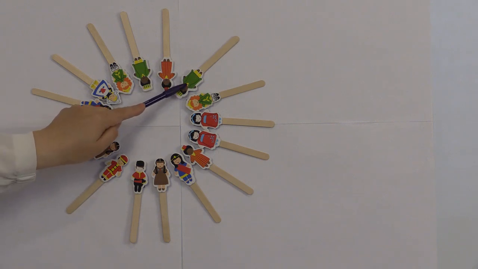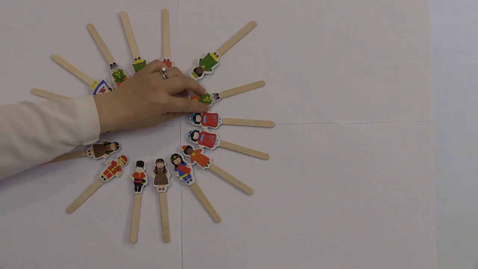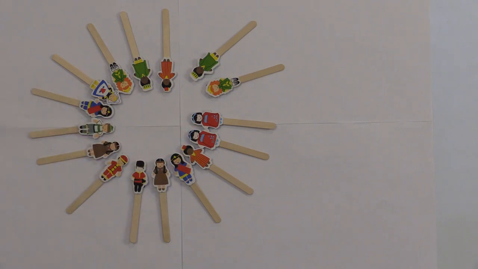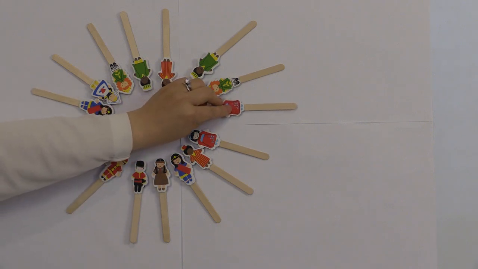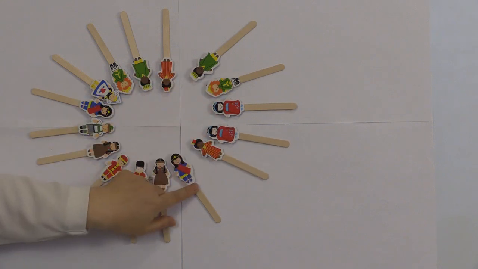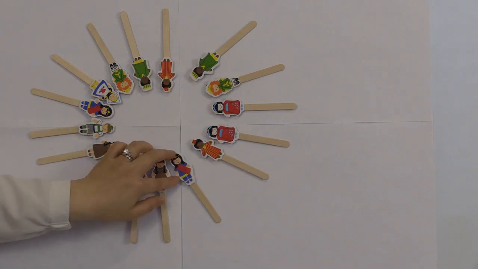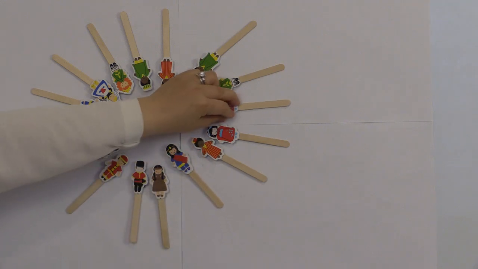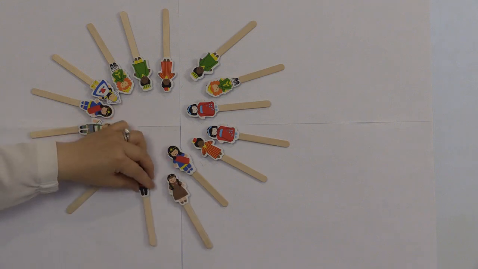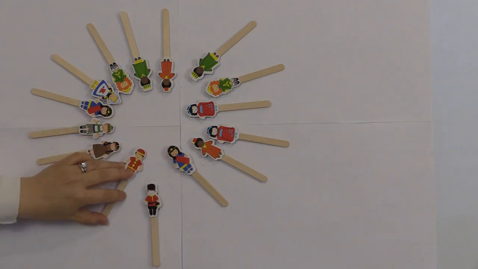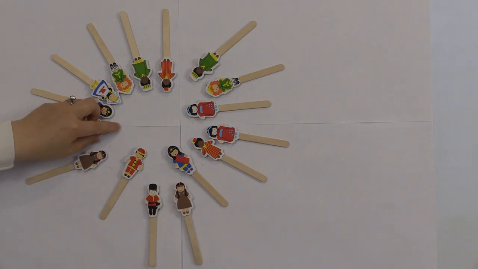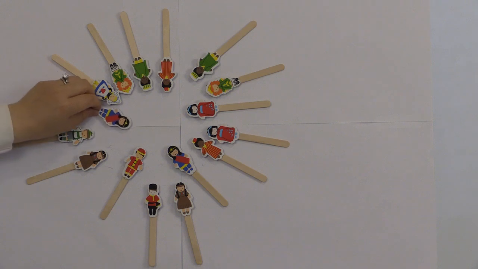So he said 1, and she said 2, and she said 3. No, because her number is a multiple of 3. I have to clap. 3, so clap. 4, 5. This one is 6. No, clap. So she has a clap and she has a clap. So let's put up here. Clap, clap. And 7, 8, and this one is clap, right? 9 is a multiple of 3. 10, 11, clap.